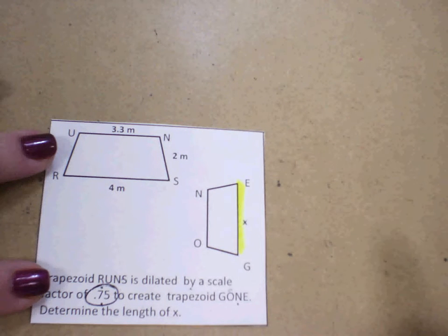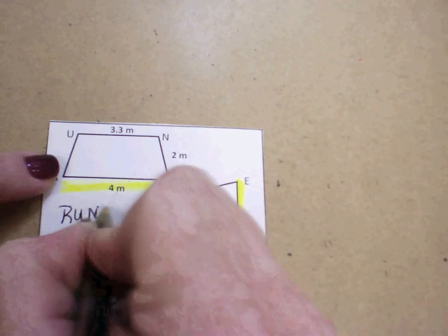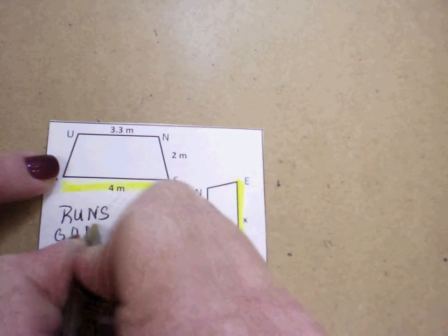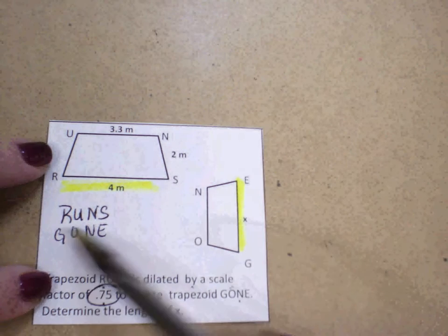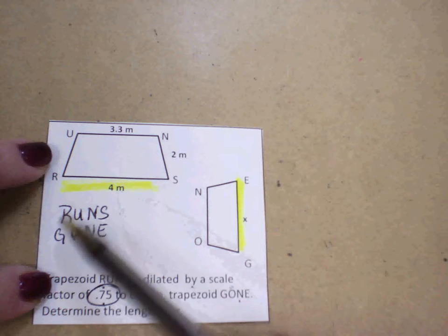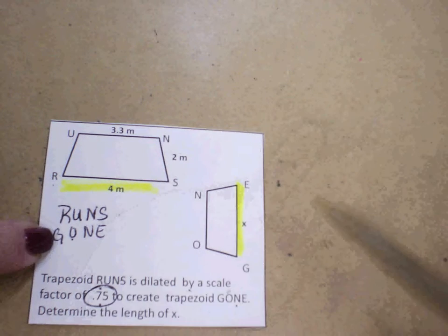All right, so x corresponds to what? To 4. If you don't know, what have I taught you to do?